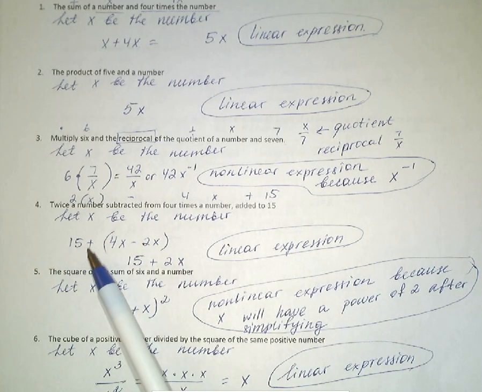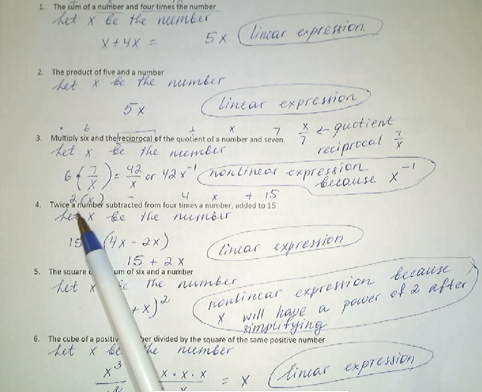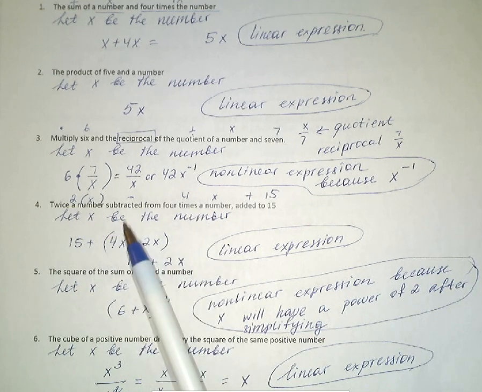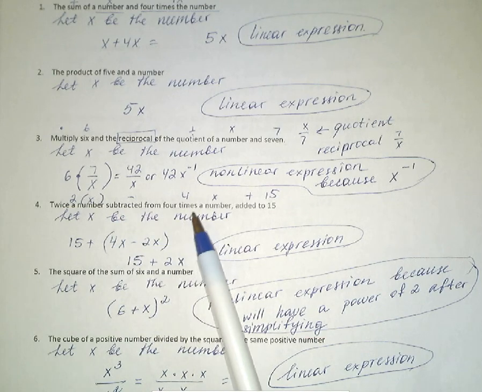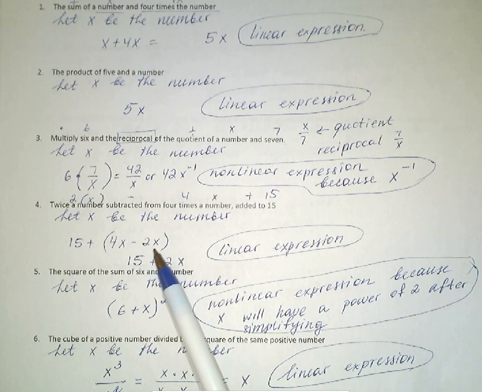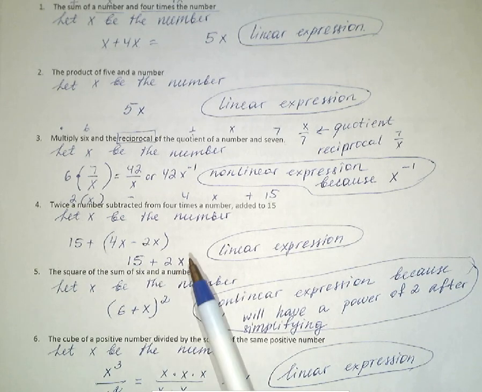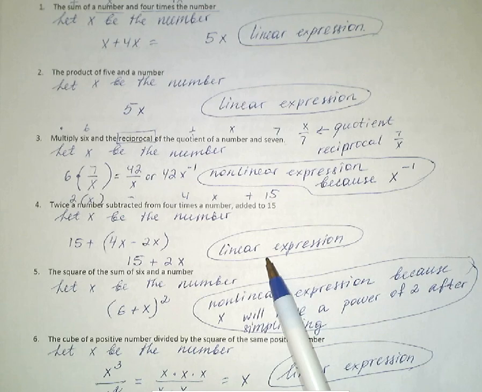So 15 plus, and then x is the number, twice a number, so 2x, subtracted from 4 times a number. So 4x minus 2x, and that is going to be added to 15. So 15 plus 2x is going to be our expression, and that is a linear expression.